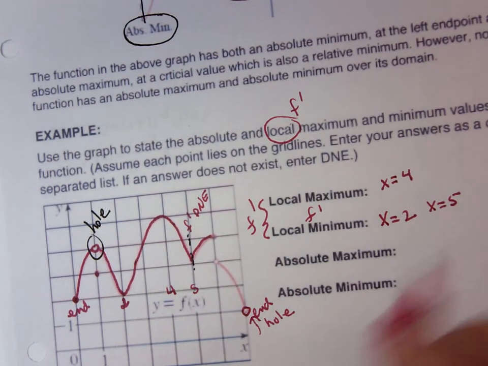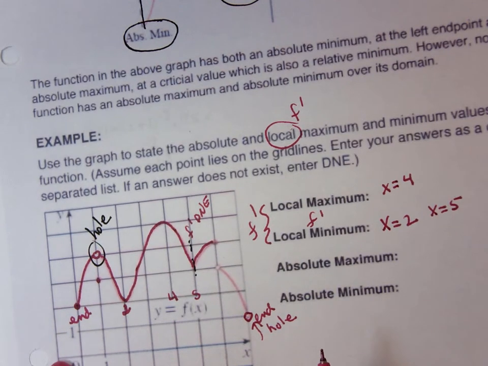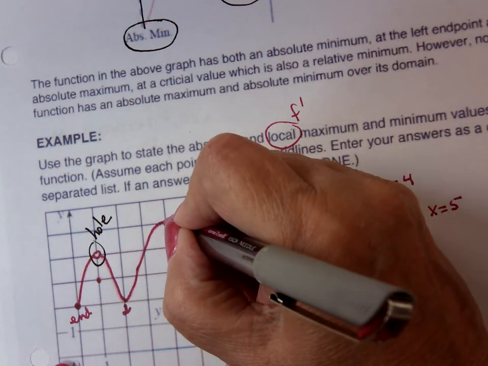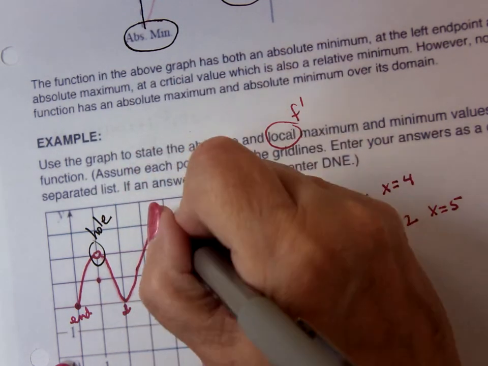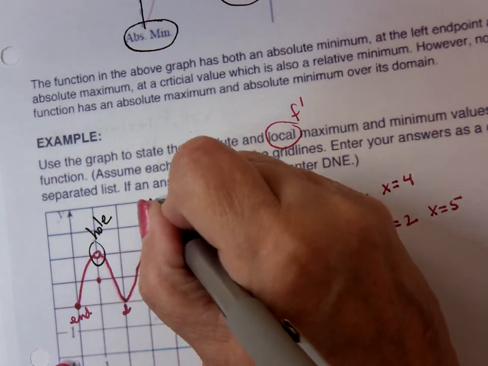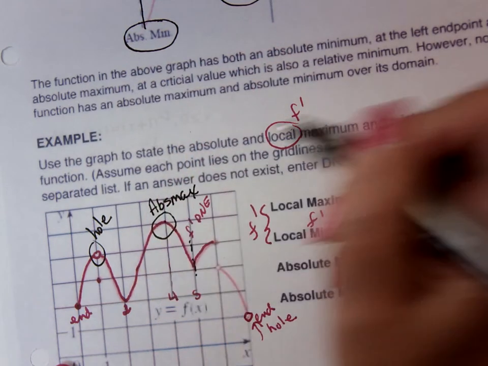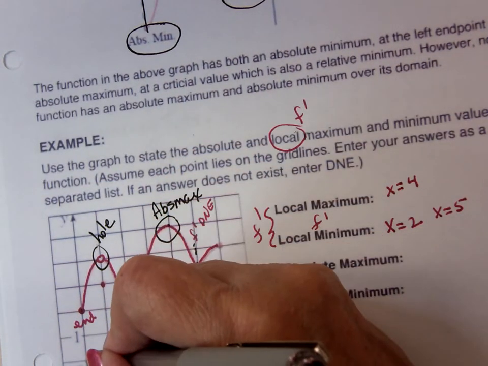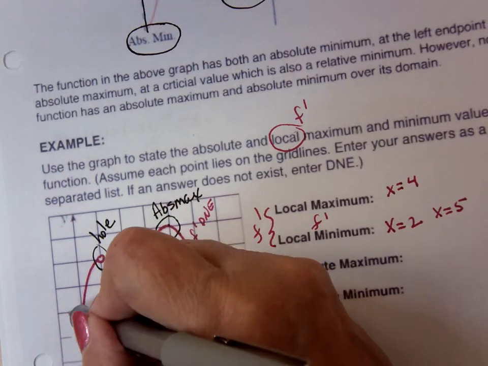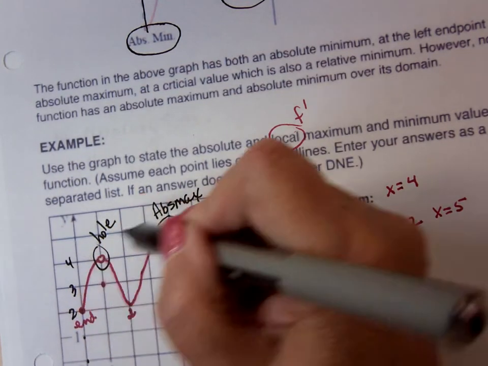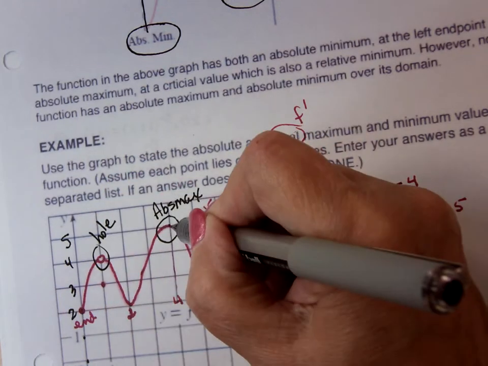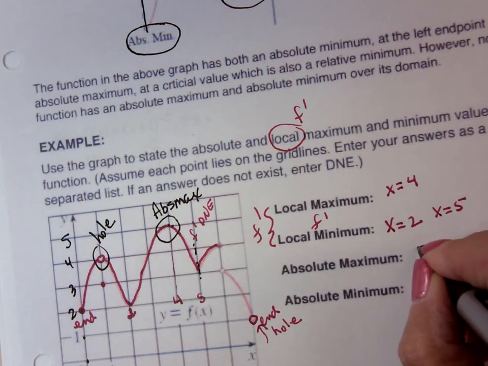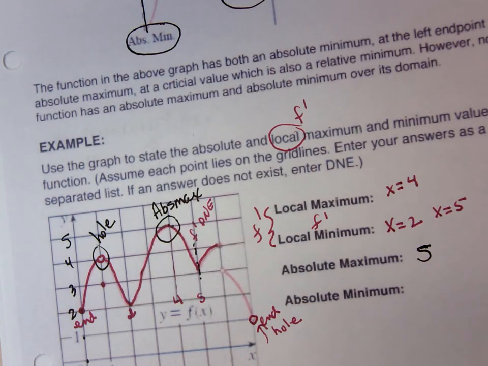So if I'm going to look at absolute maxes and mins, what's the biggest? Well, the biggest that this guy gets is this guy. And now again, I've got to find 0, 0, 1, 2, 3, 4. This guy looks like it's 5. Absolute maximum is a y value, so it's at 5. So that's the highest this graph gets.